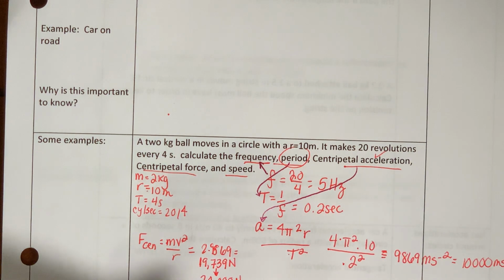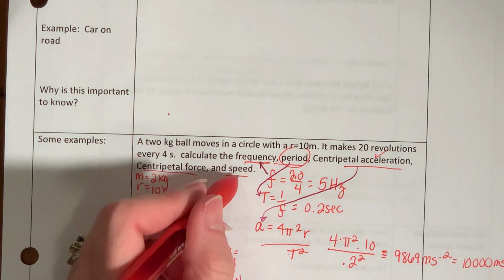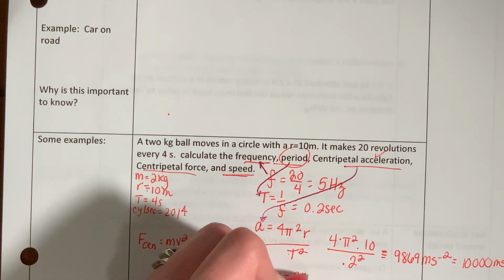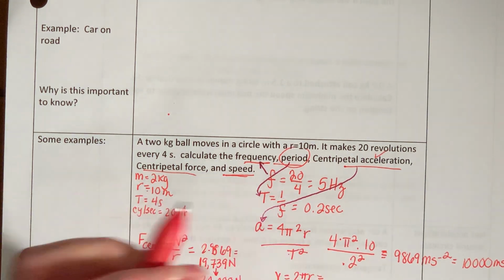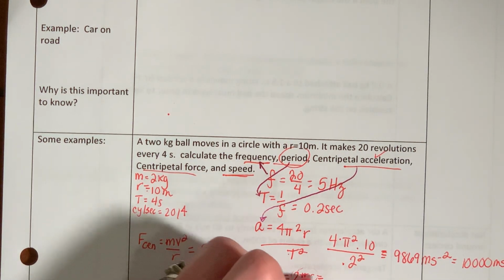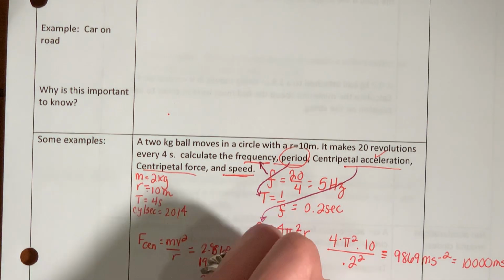And then it's asking finally for the speed. Taking a look at calculating for the speed, we're going to go with velocity is equal to 2 pi r over t. Again, just find the equation that works for you, right? Its velocity would be that distance around over the time. So that 2 pi r is the circumference divided by your time.